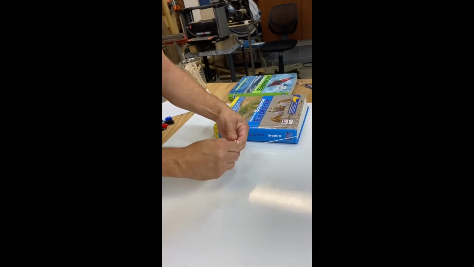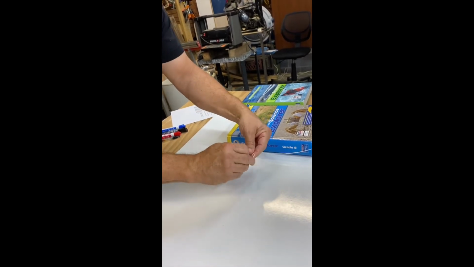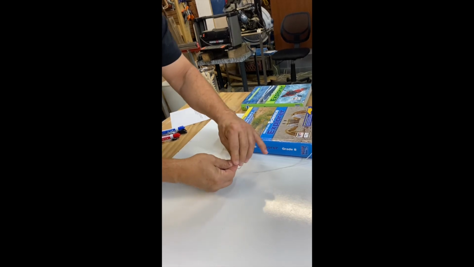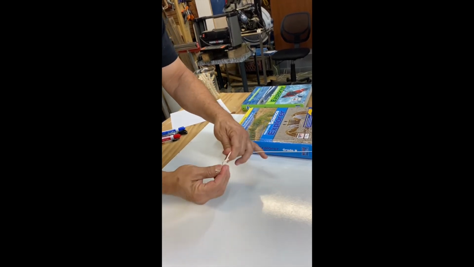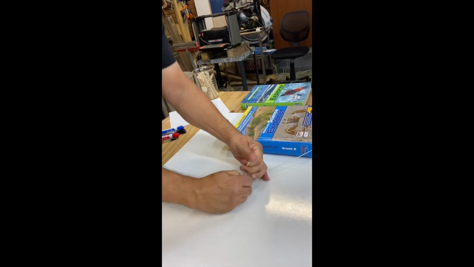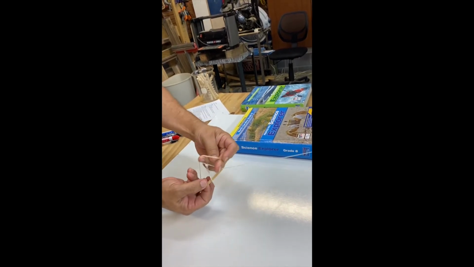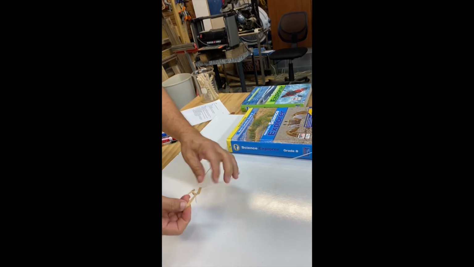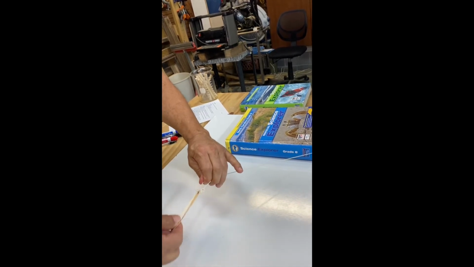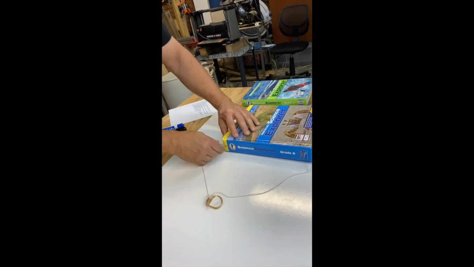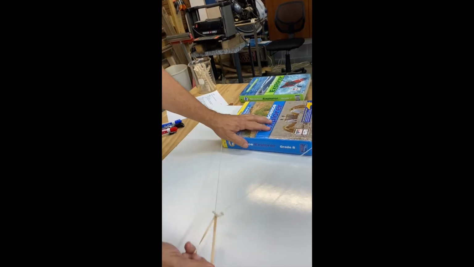I'm going to tie the strings off just so I have a closed loop here. And now I'm just going to take my rubber band and loop it on itself so that it is now connected to the string. All right, and then a little adjustment here so we're even.